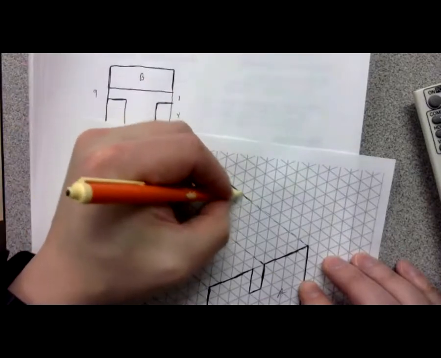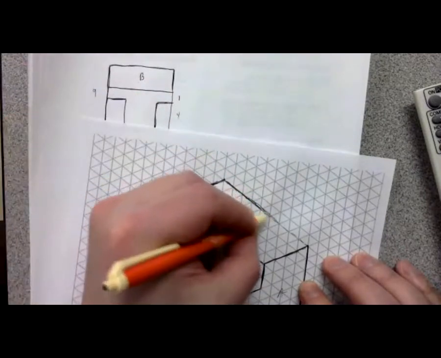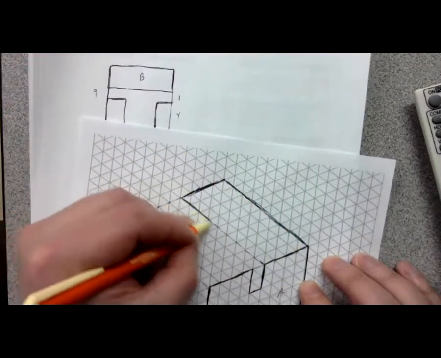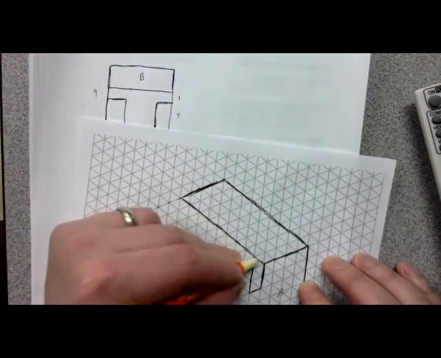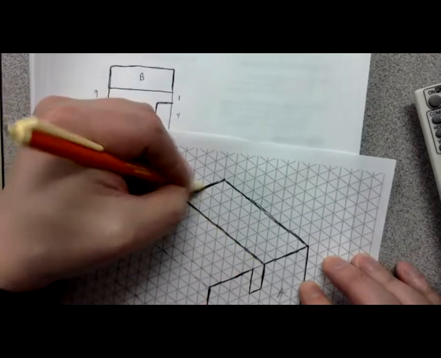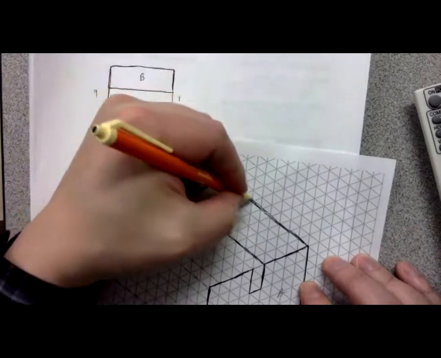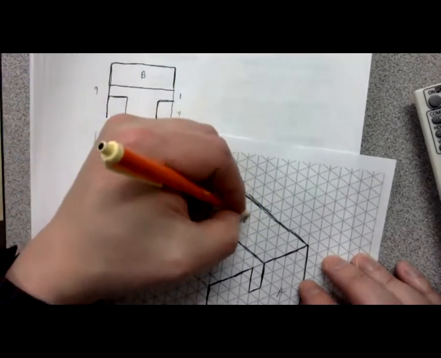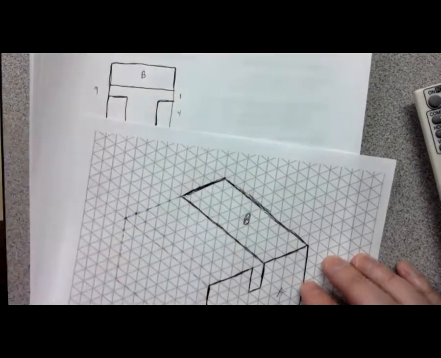And sometimes you have to draw one of these and it just doesn't make sense, and you scrap it and you draw another one. And that's okay. Again, another way to think about it is, if I was to cut this out of a block of wood or a block of cardboard, how would I do it? Well, I need this up at the top. This becomes face B.